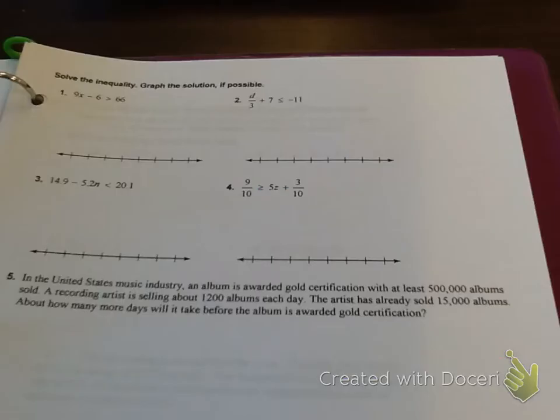Alright, you have 5 problems to try for homework. I have given you graphs to graph your solutions on as well. Don't forget open dot, closed dot, and flip your inequality if you multiply or divide by a negative.